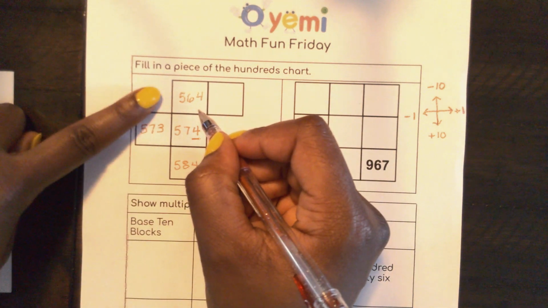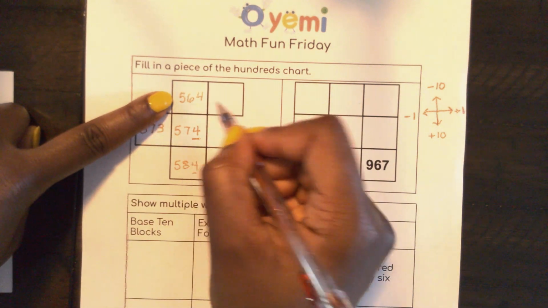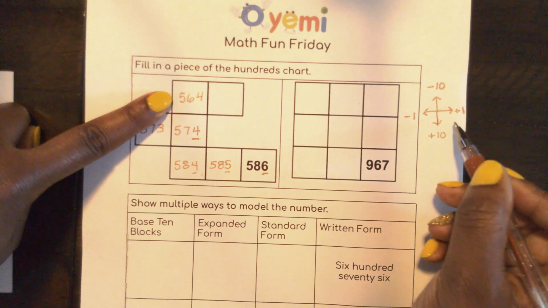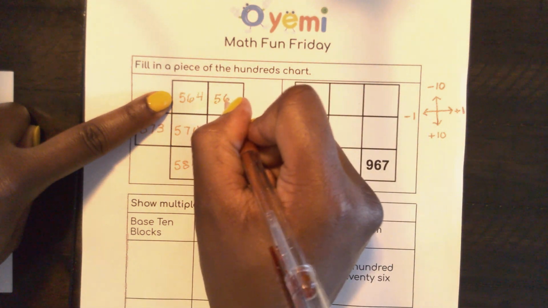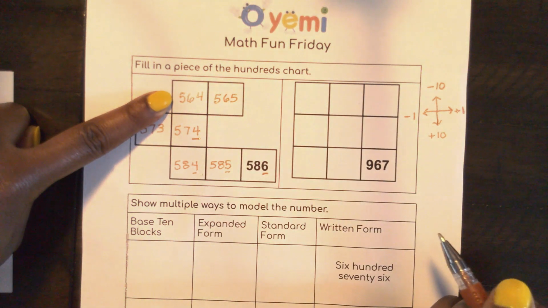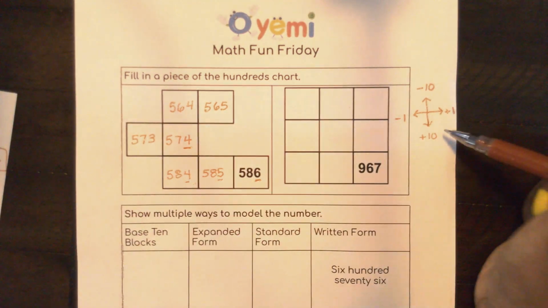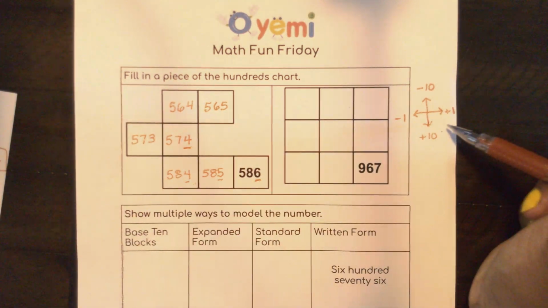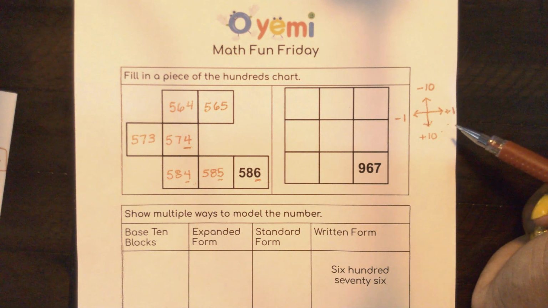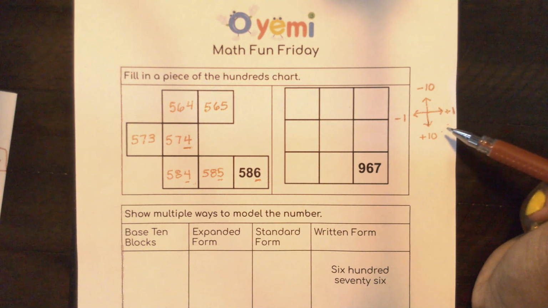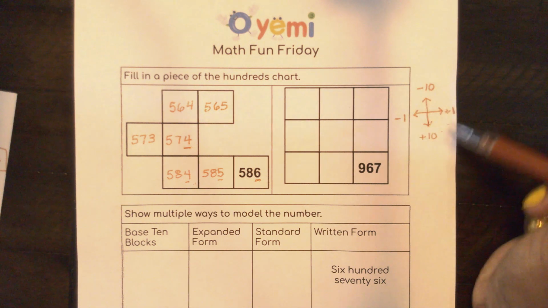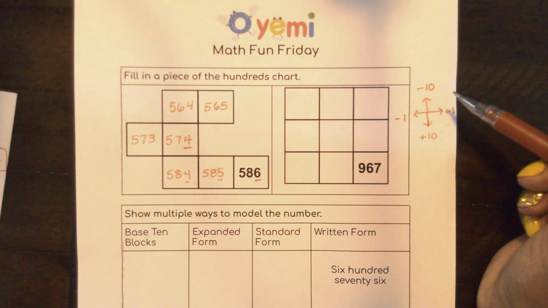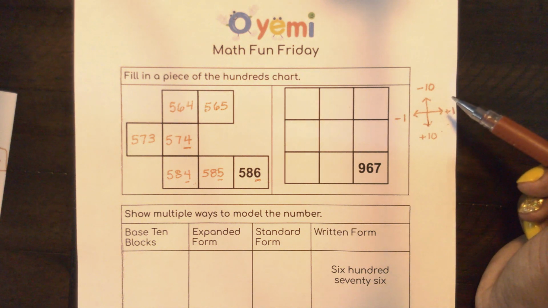Here, 1 more than 4, because I'm adding 1, would be 565. It's so important to write down what you know or use what you know. You have this from Monday and I believe Tuesday of this week. Go ahead and use what you know that was on your hundreds chart that you had this week, this compass.